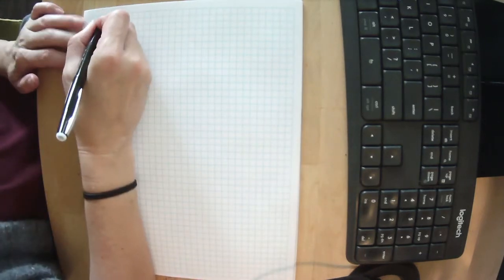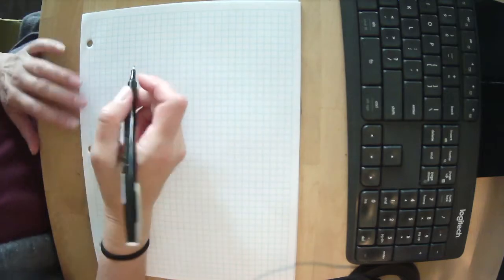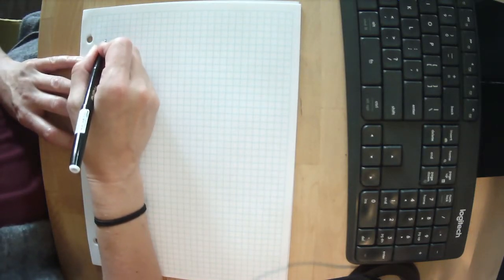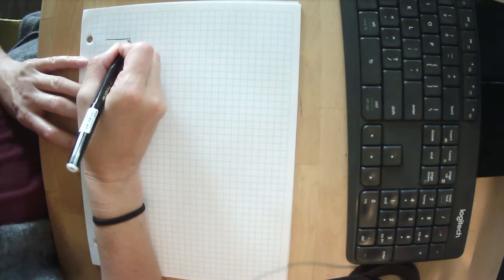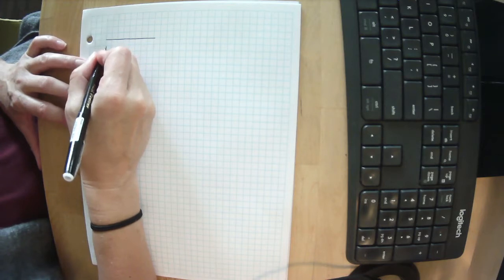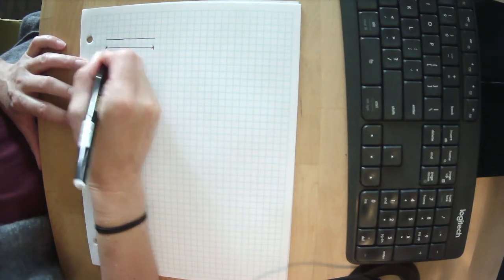Okay, we have our beam. Let's draw our beam. It's 15 meters long. All right, and we're going to note that this is 15 meters.